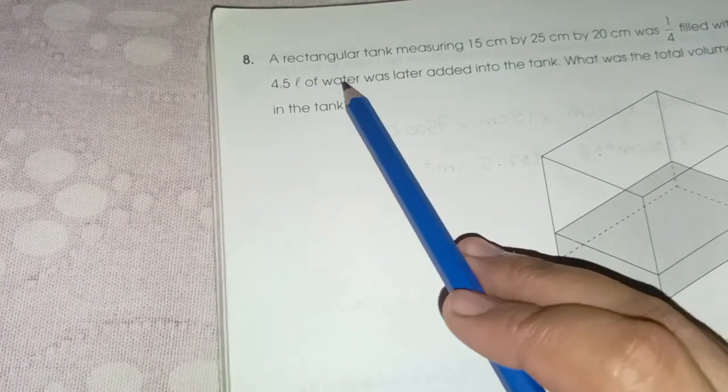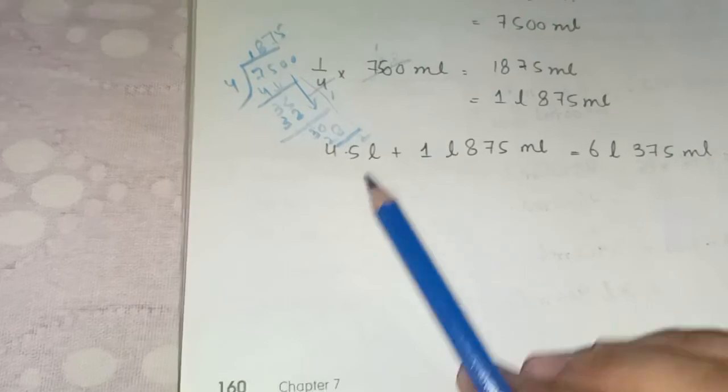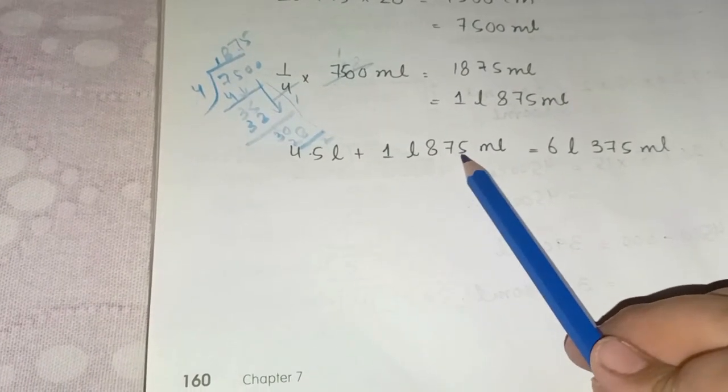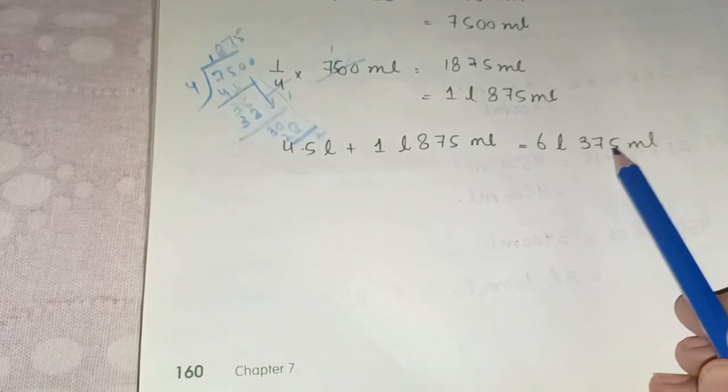Now 4.5 liter of water was later added into the tank. So we add 4.5 liter to 1 liter 875 milliliter. We get the answer 6 liter 375 milliliter.